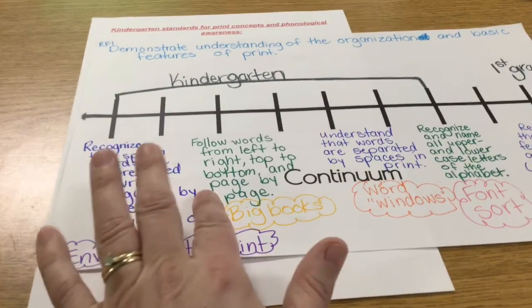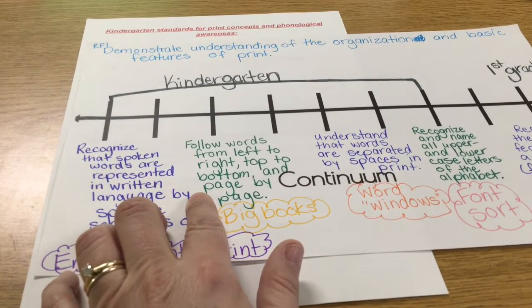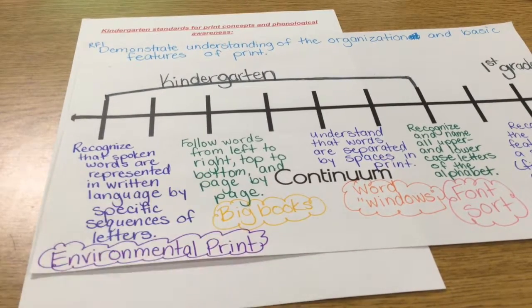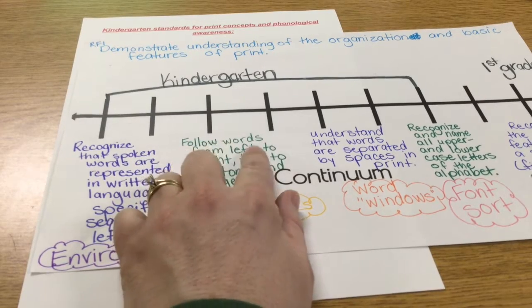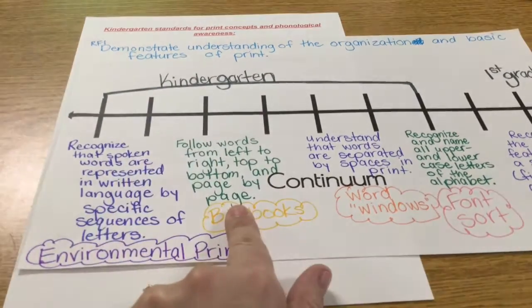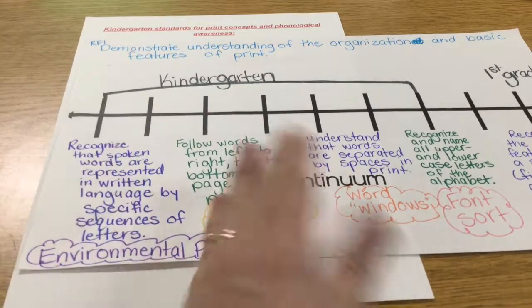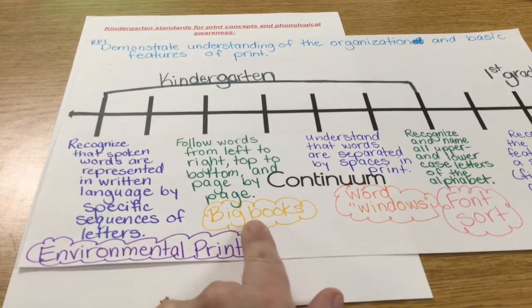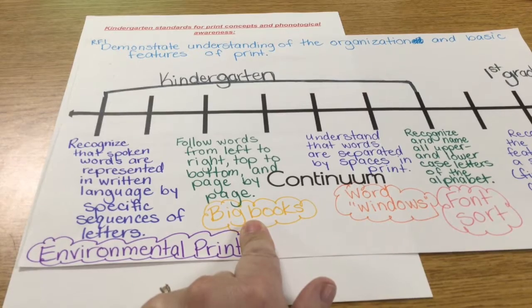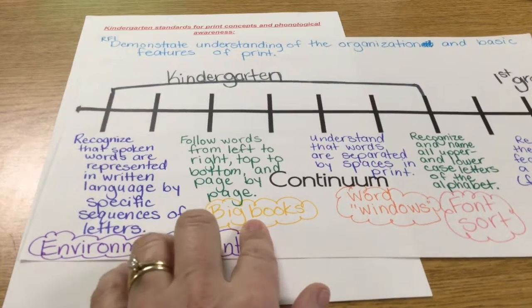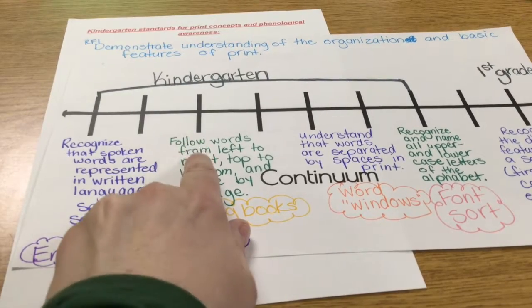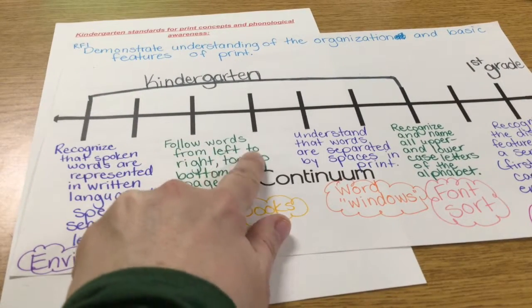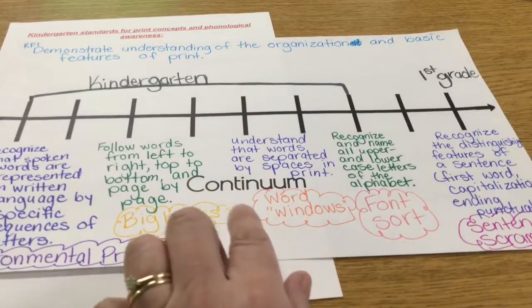The next piece in the continuum as we move on to the concepts or features of print is just a progression. We follow words from left to right. We go from the top of the page to the bottom of the page, and we turn pages. Big books are great for this because teachers can model for a whole class with large print. And this is where we actually work on one-to-one correspondence, one word, and so on.